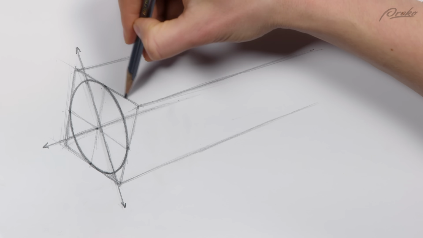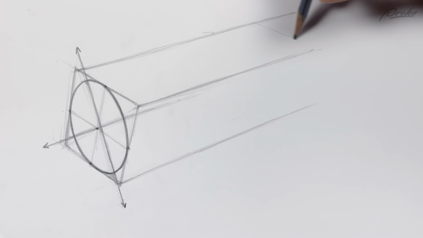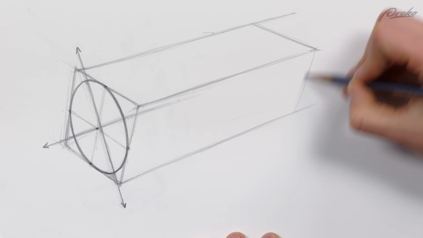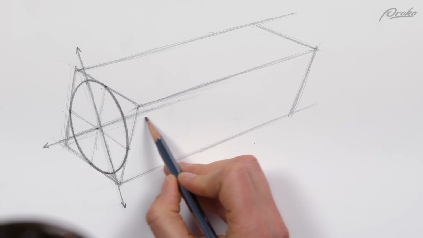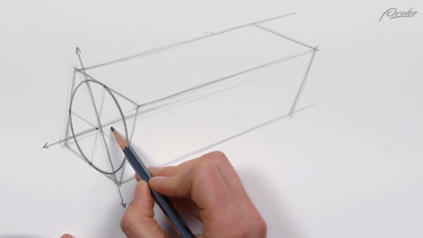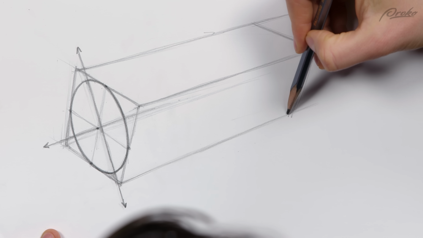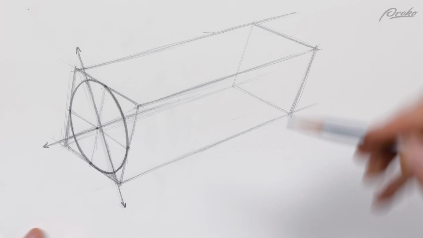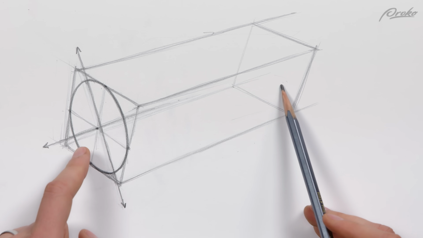Okay, so now I have to kind of, in perspective, figure out how much convergence there will be in this. I'm just gonna feel it out. I'm gonna ghost in the other edge. Okay, so there's the square on the other side.